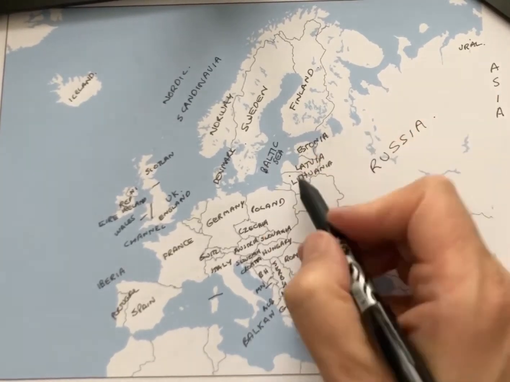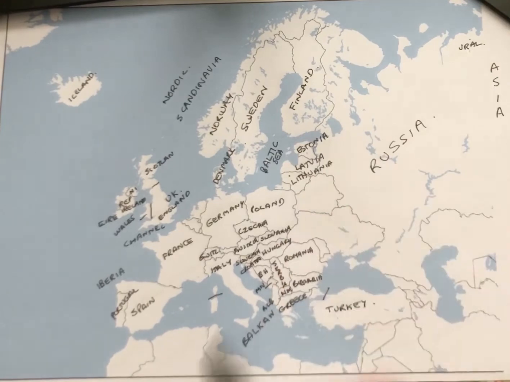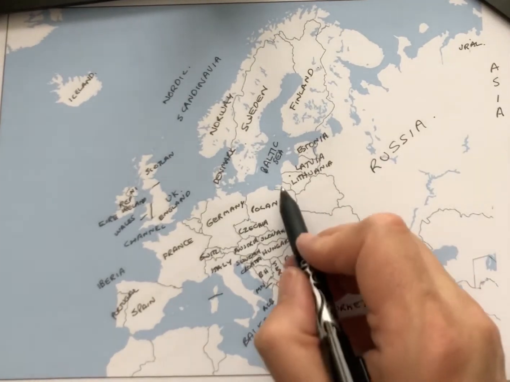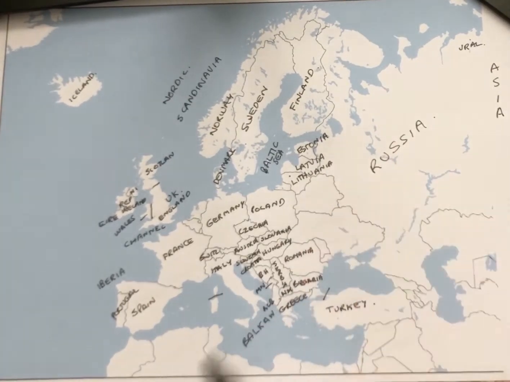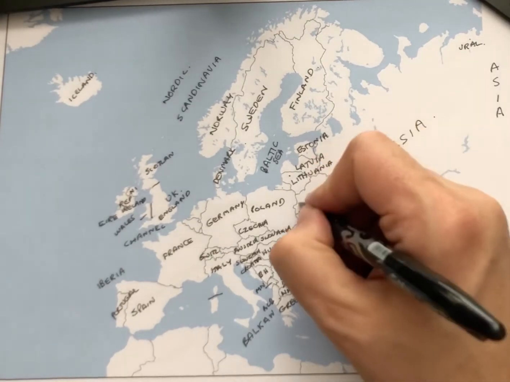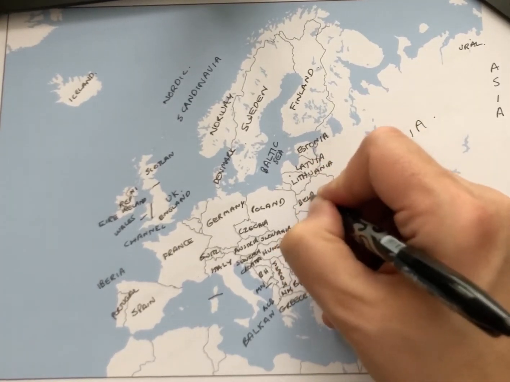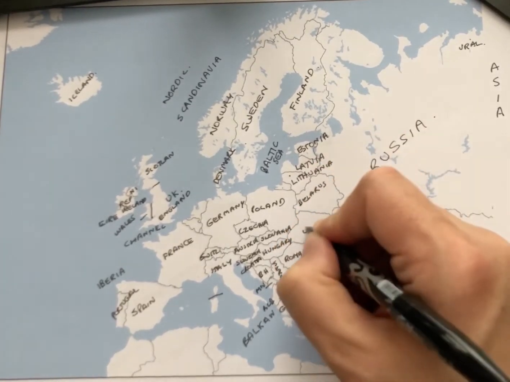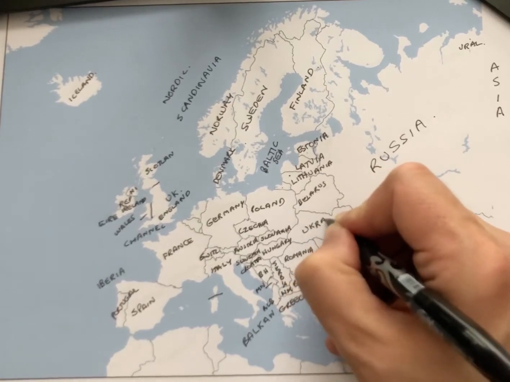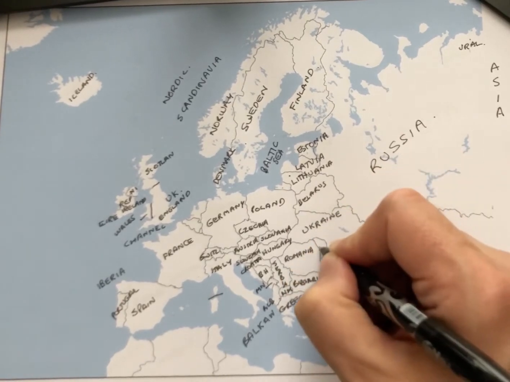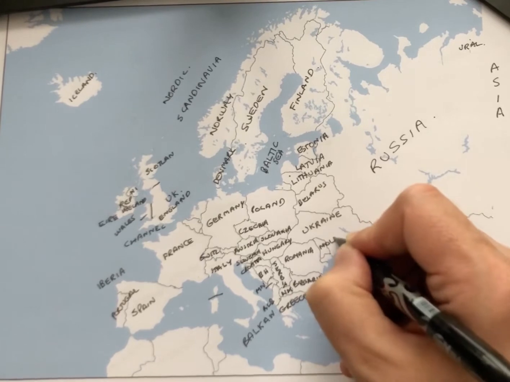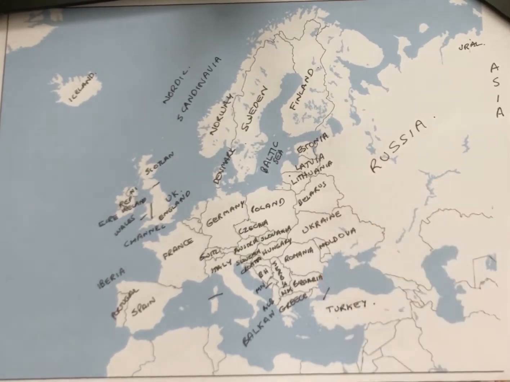That one's Lithuania there. This little bit here is part of Russia, which formerly was part of Germany, but became Russian after the Second World War. We have Belarus here, Ukraine here, and a country called Moldova there.